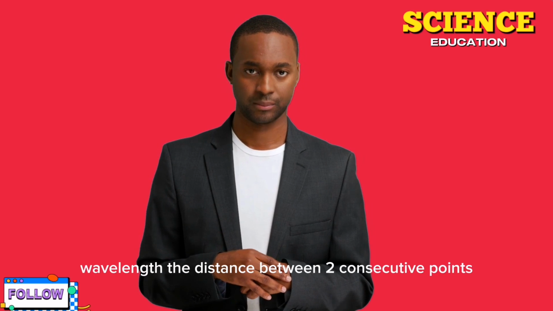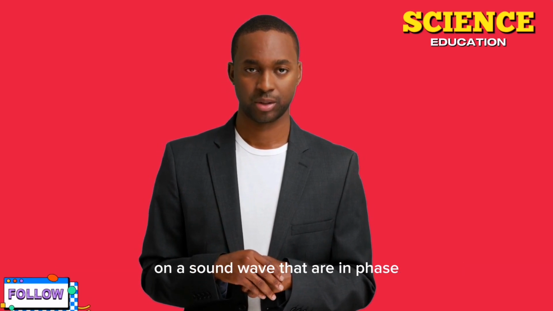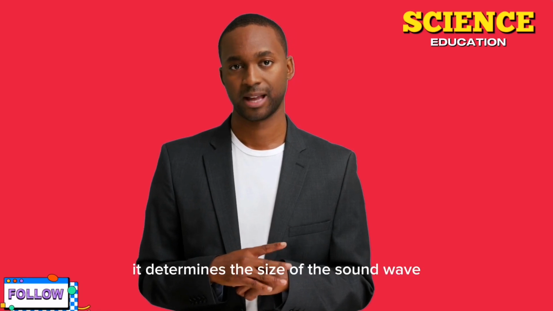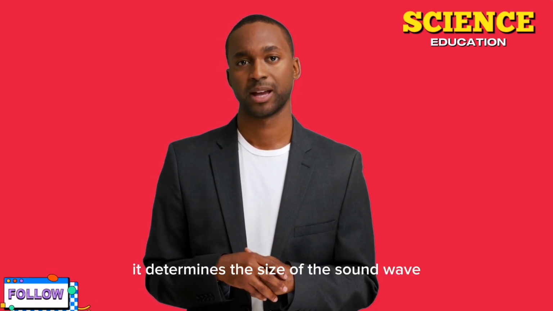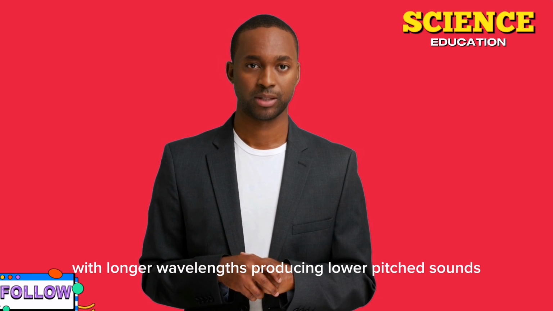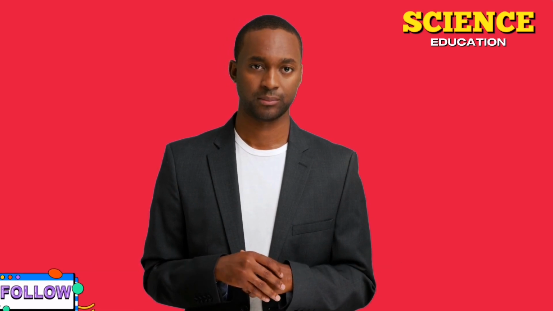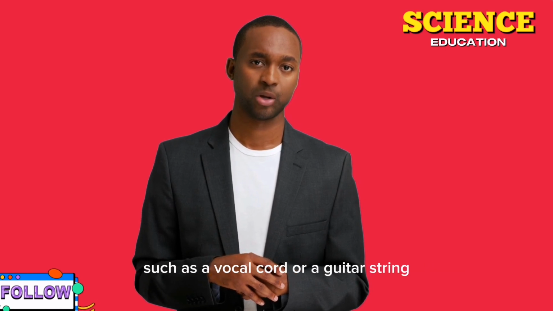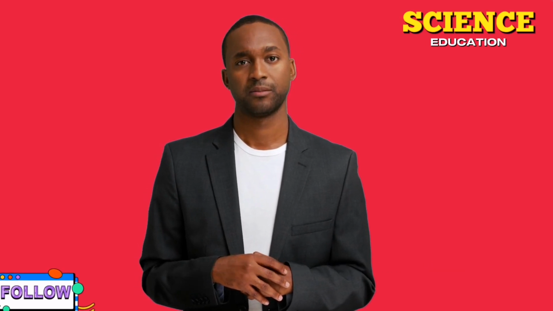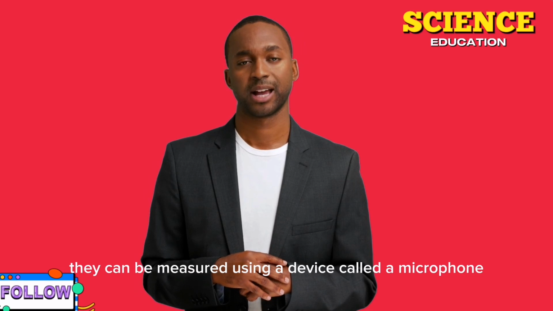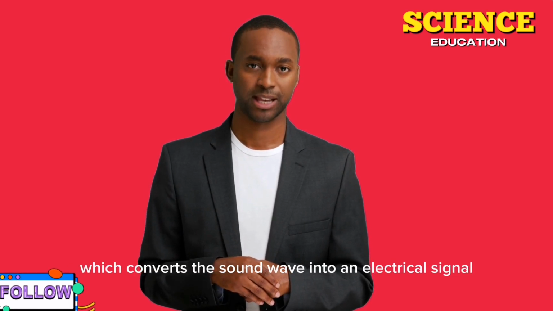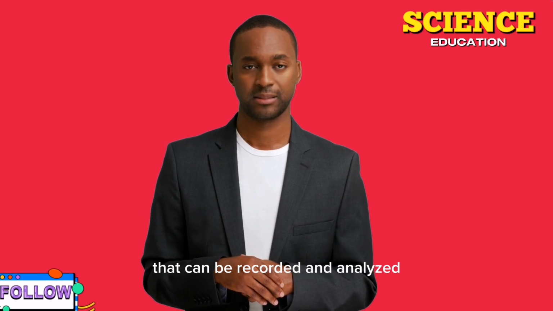Wavelength, the distance between two consecutive points on a sound wave that are in phase, measured in meters, m. It determines the size of the sound wave, with longer wavelengths producing lower-pitched sounds. Sound waves are produced by vibrations of an object, such as a vocal cord or a guitar string. They can be measured using a device called a microphone, which converts the sound wave into an electrical signal that can be recorded and analyzed.